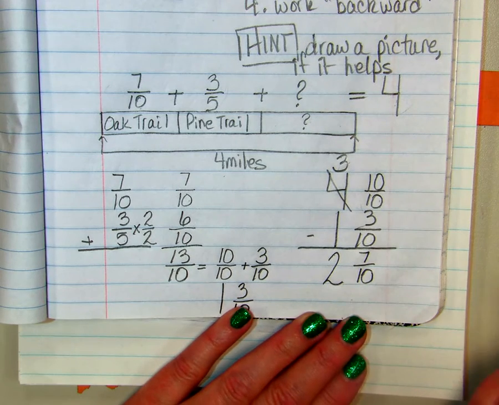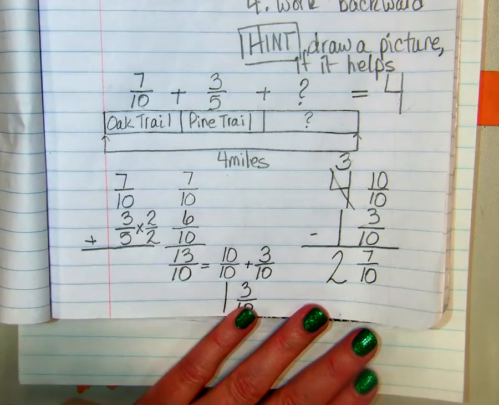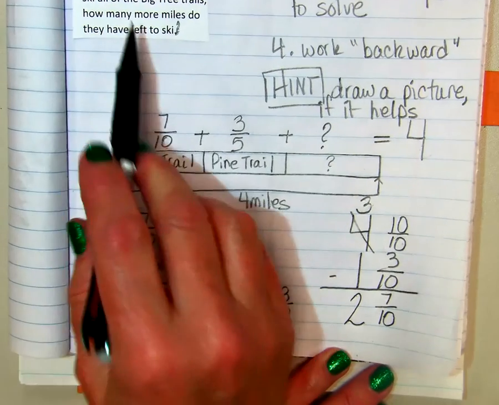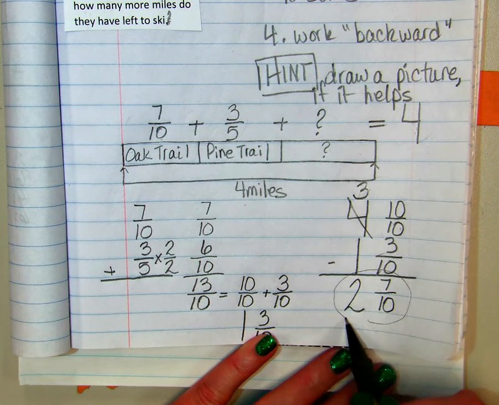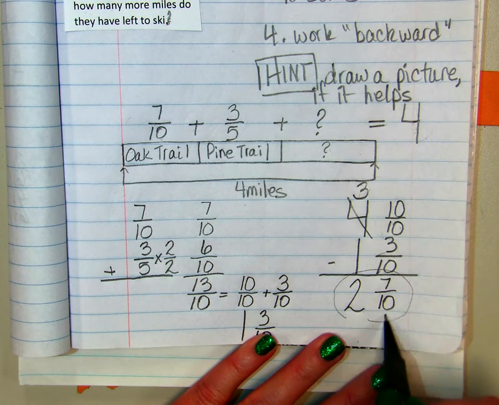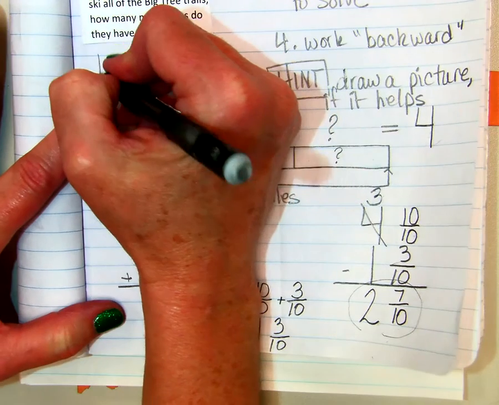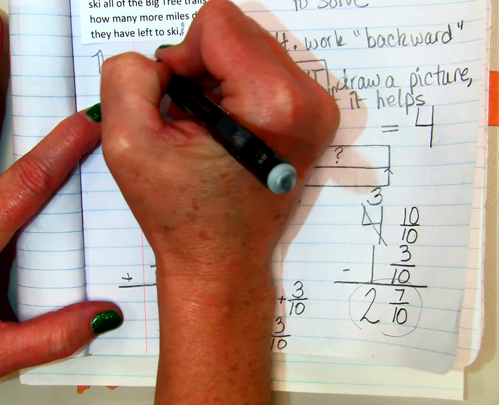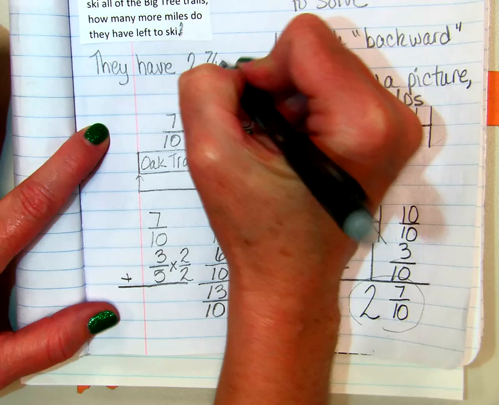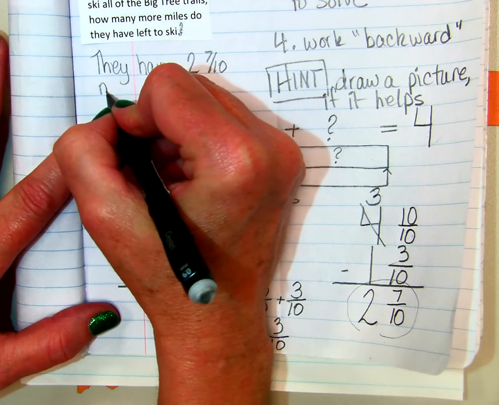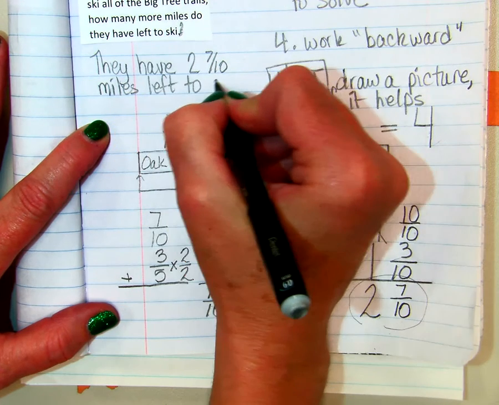And there you have it, kiddos. You can now answer the question, how many more miles do they have left to ski? Oops, sorry, you can't read that. Oh, there you go. How many more miles do they have left to ski? They have 2 and 7/10 miles left to ski. Okay, and I'm going to write that here. They have 2 and 7/10 miles left to ski.